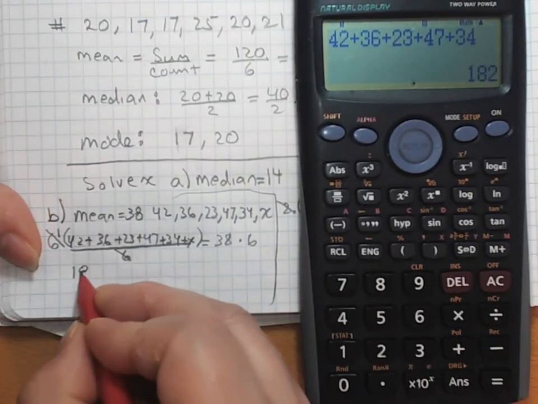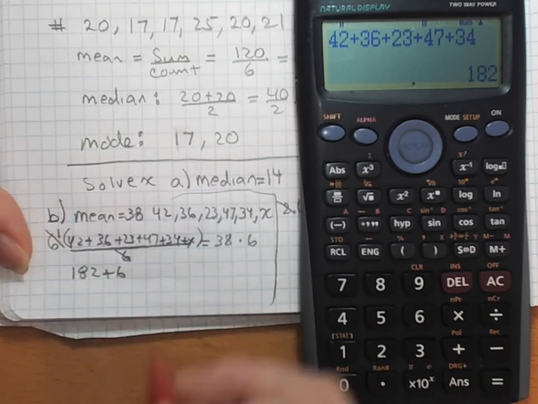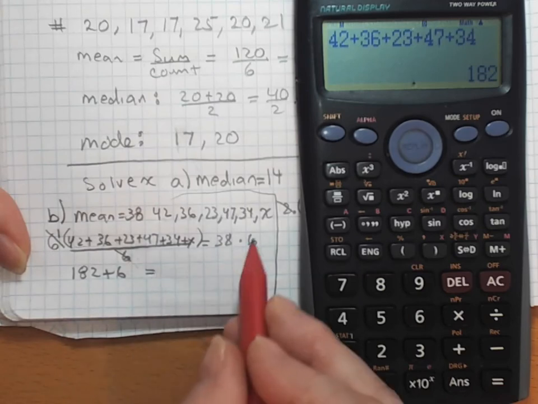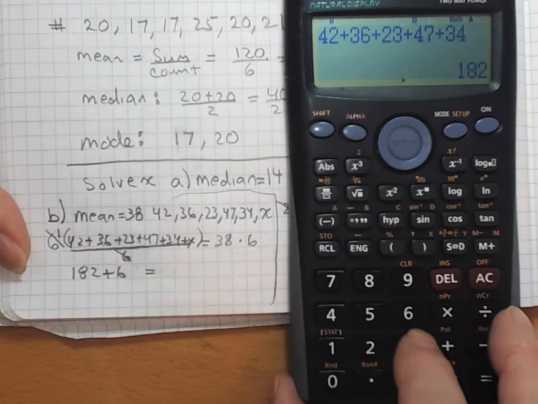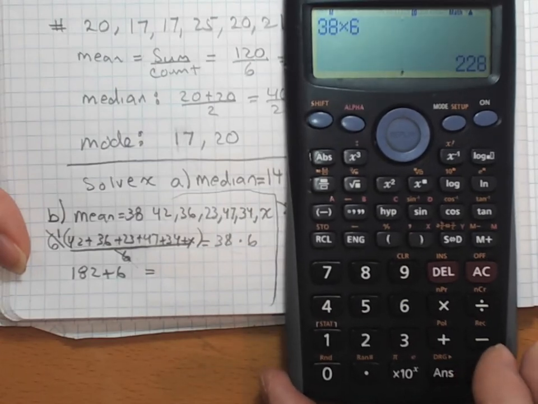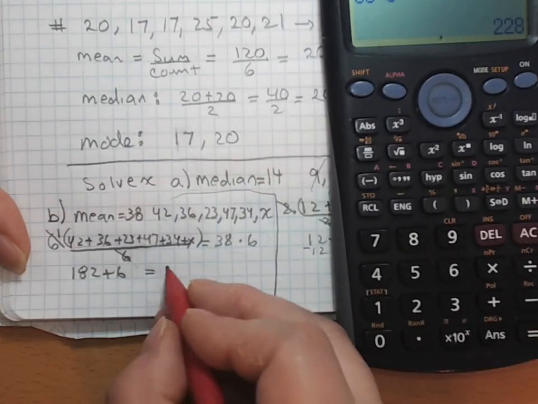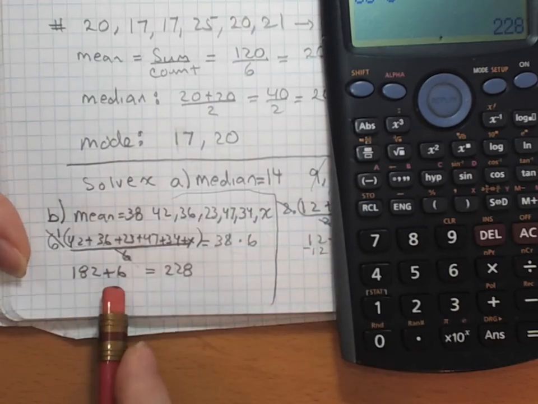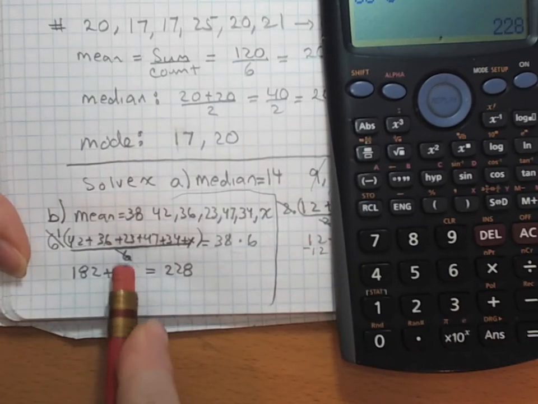So I have 182 plus x. On this left side, remember the 6's canceled. On the right side, I have 38 times 6. Let me get the answer to that. It's 228. Oops, and my bad, that's supposed to be an x.